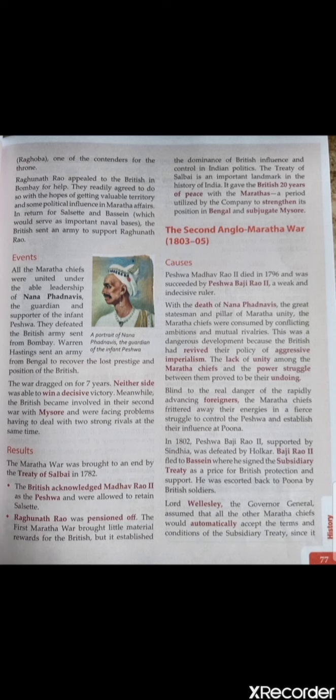To recover the lost prestige and position of the British, Warren Hastings sent an army from Bengal. Neither side was able to win a victory. Then finally the Anglo-Maratha War ended after a few years by signing the Treaty of Salbai in 1782.